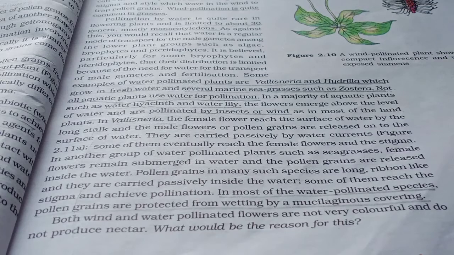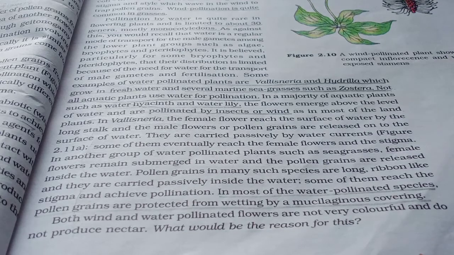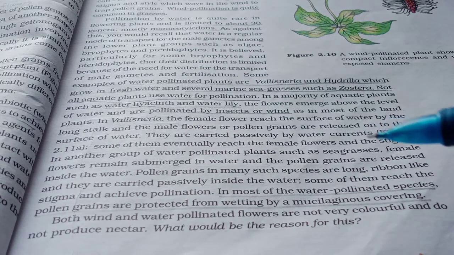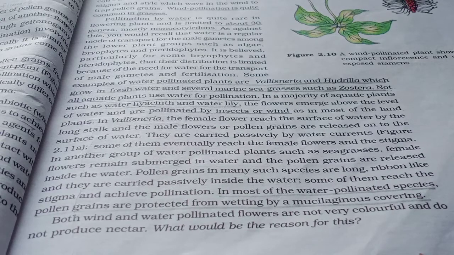Both wind and water pollinated flowers are not very colorful and do not produce nectar. Why do you think so? Why are flowers colorful? Because they have an aim. They have to be attractive so that animals, the insects, can be attracted to them.